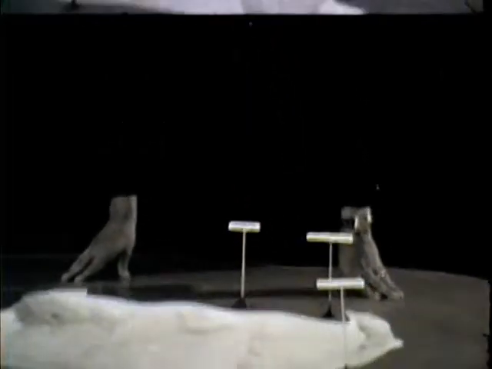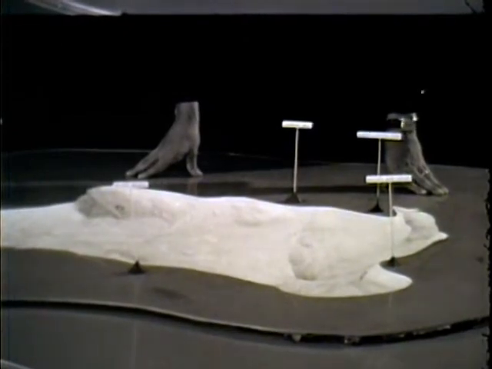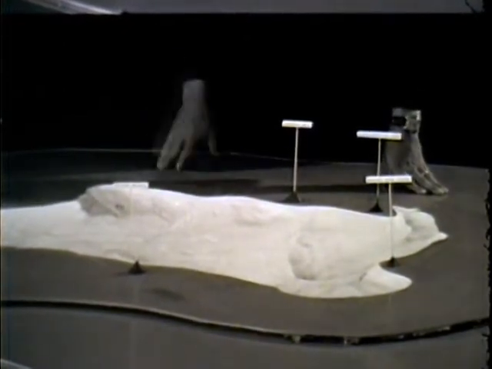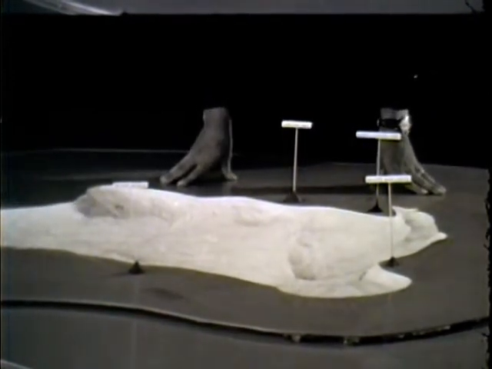Now, this model, you will note that the shoreline has not been built up at all. It's flat along the shore. This is because we were only interested in showing the topography of the lake itself. We hope later, however, to build up the shoreline so that we can actually show the way the lake looks in reality.